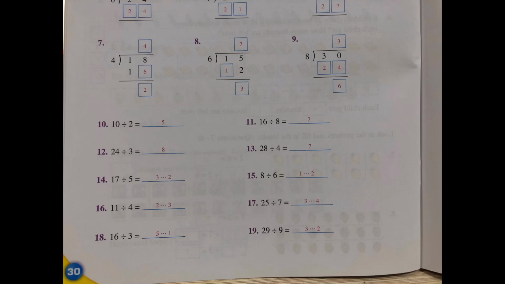Or you can put it in the column form, but still you have to go through the multiplication table for 4. So 28 is a large number, so you may not start with like 4 times 1.